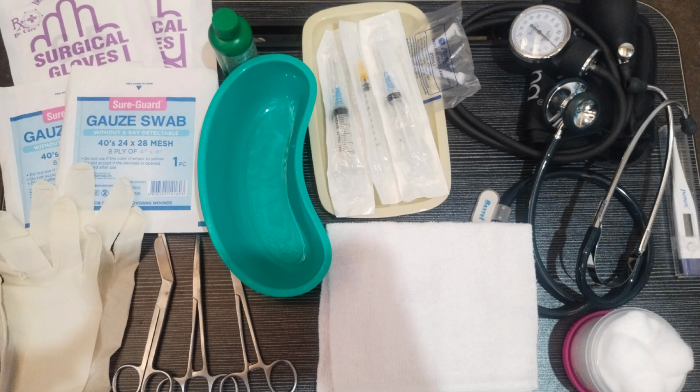And the other supplies, assuming na lang po.